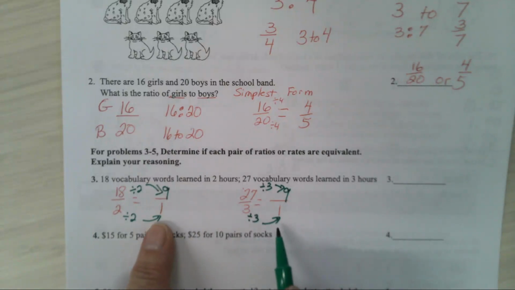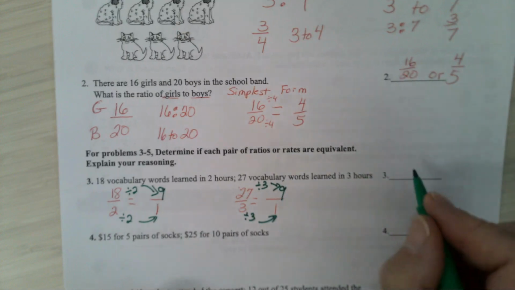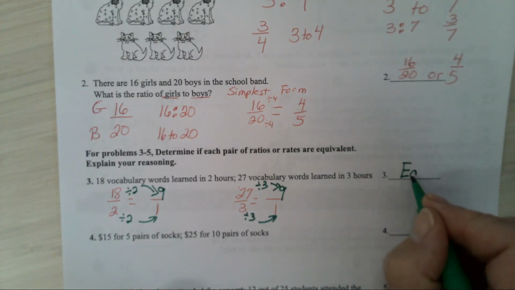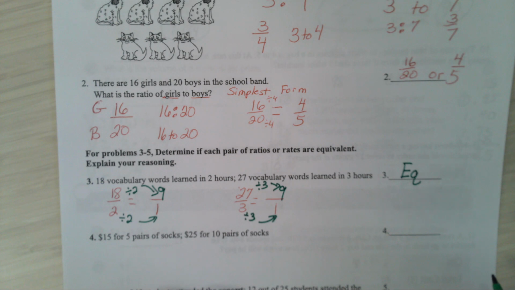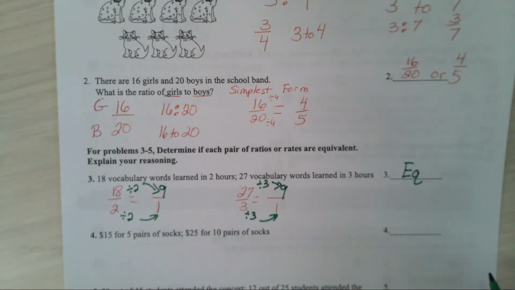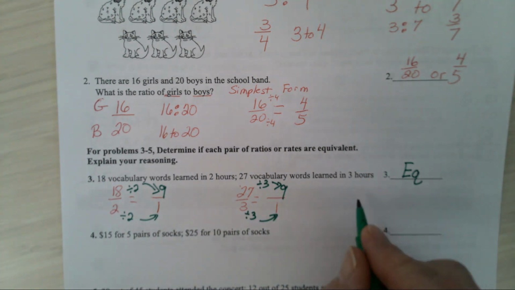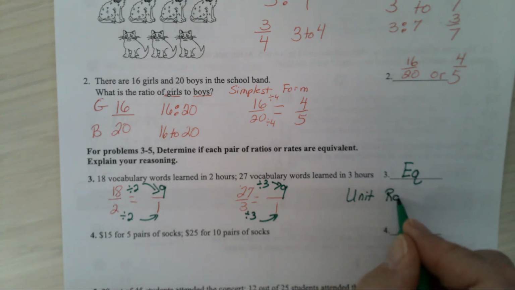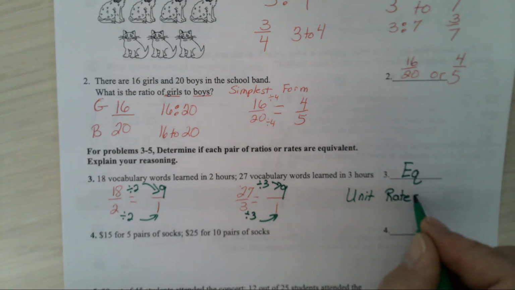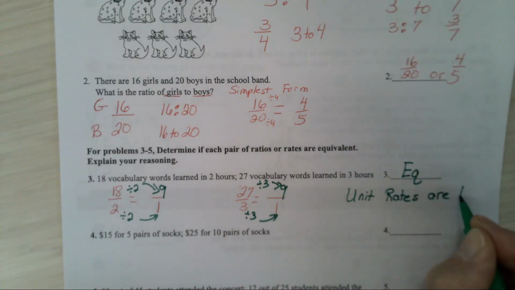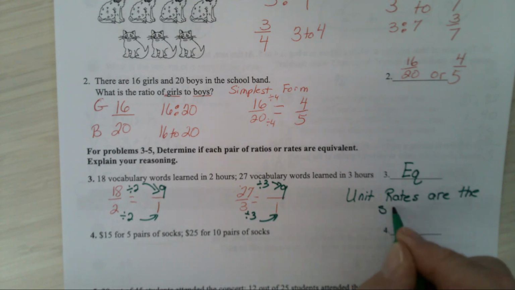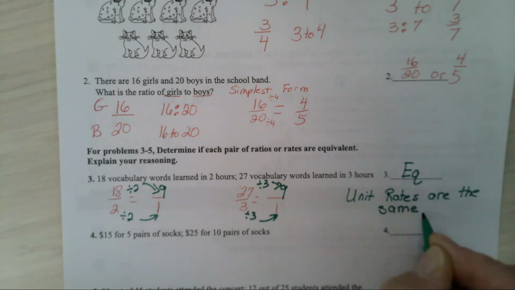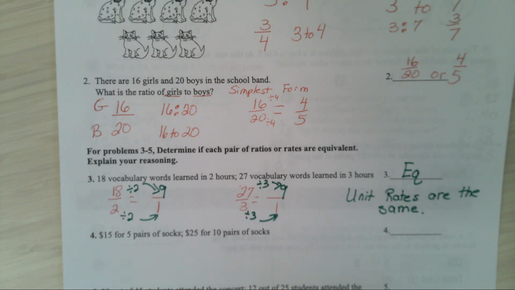Are our unit rates the same? 9 over 1, 9 over 1? Yes, so it's equivalent. And why is it equivalent? Unit rates are the same. So let's write that down. Unit rates are the same. Make sure your partner is doing everything that they're supposed to so you both will get a good grade.